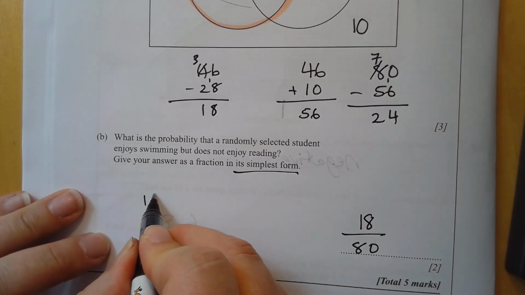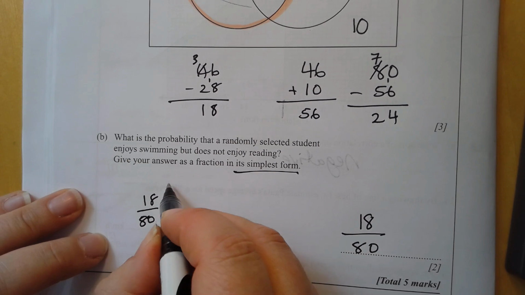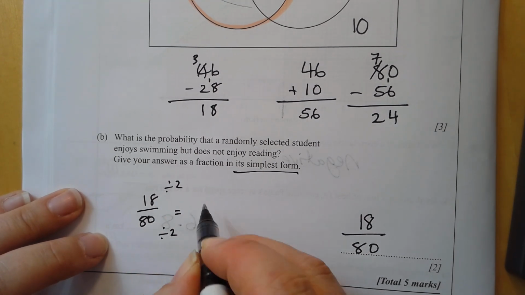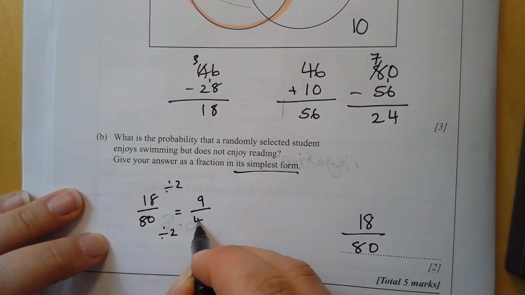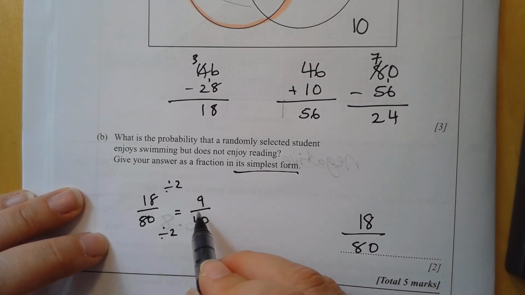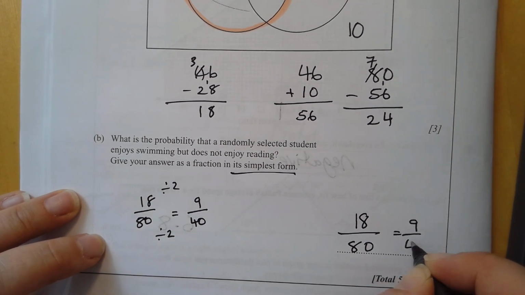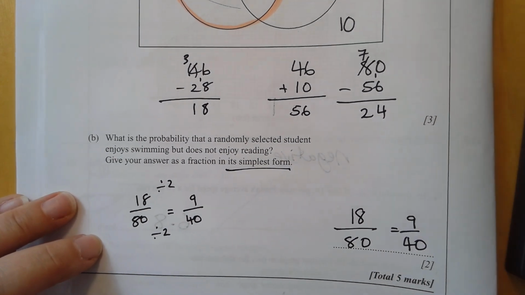So I'm just going to make sure over here, I am going to divide by 2 to start with. Numerator and denominator takes me to 9 and 40. Can I do anything else from that? I don't think I can. 3, I can't divide by 3, can't divide by 9. So this is 9/40ths, simplest form.